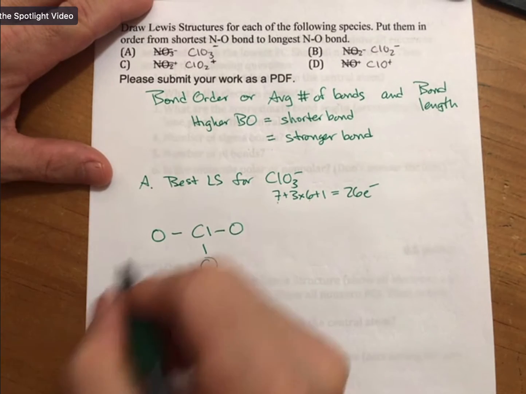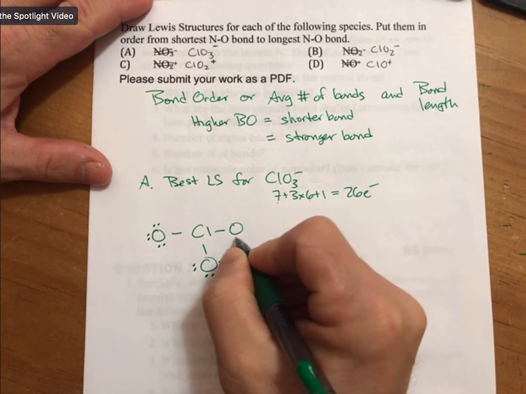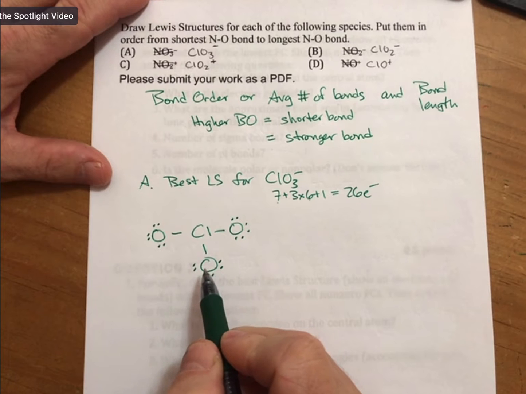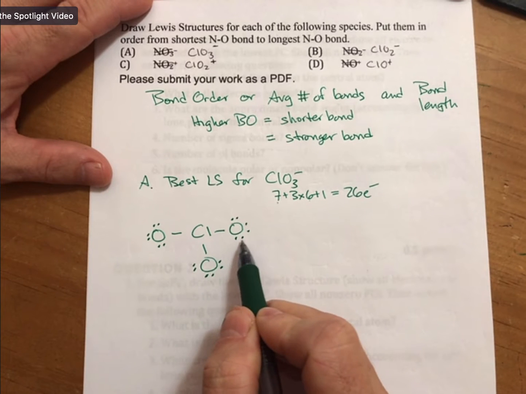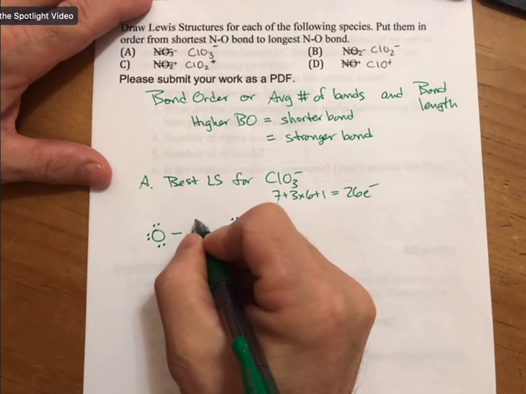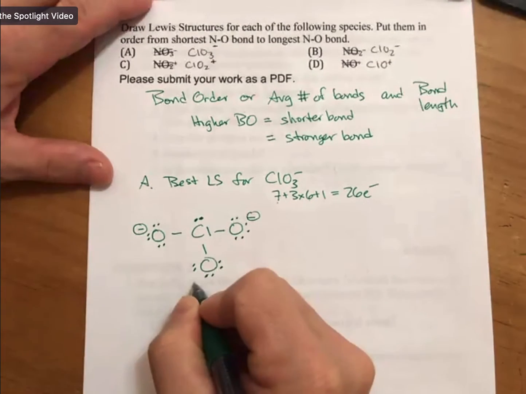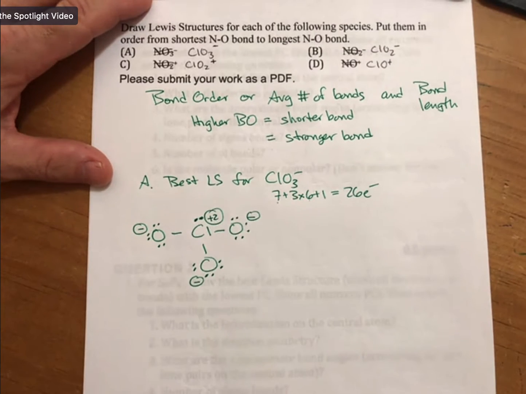Connect them all by single bonds. Fill in those octets. After all 3 of the oxygens, and this is sometimes a handy hint for me, each of these oxygens has 8 electrons around it. So I know that I've got 8 plus 8 plus 8, or 24 electrons in there already. I can then put in my 25th and 26th. If I do this, and then do formal charge analysis, I get 3 different minuses and a plus 2.